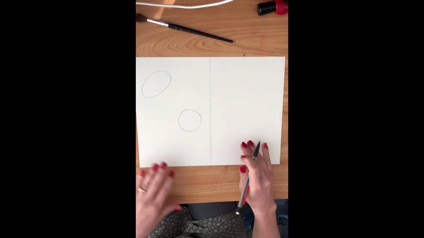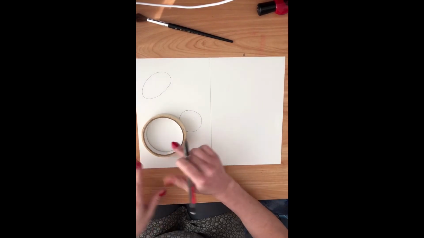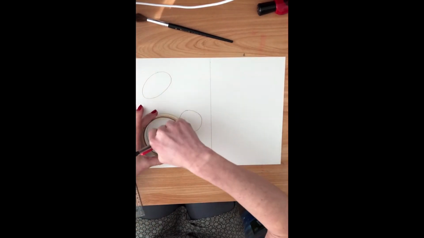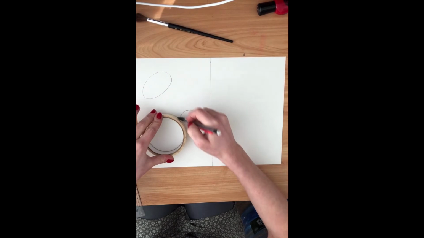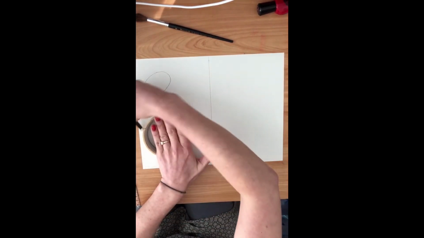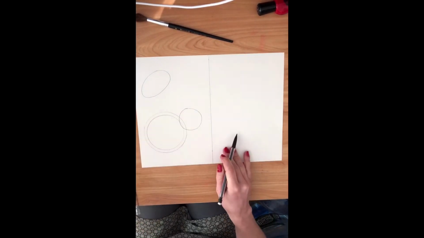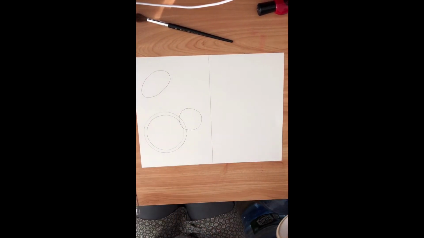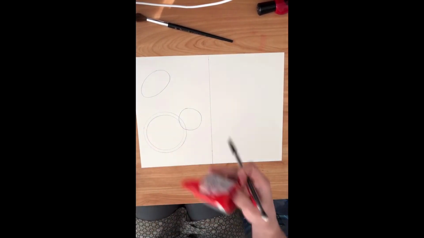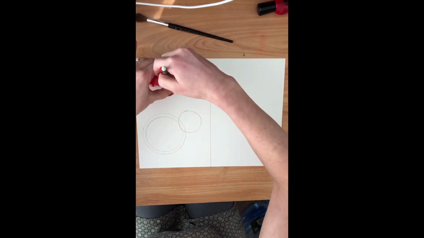And if you want, you are more than welcome to trace, so your circles are perfect. But again, all up to you. This is a different size circle. I'm gonna have them overlap.